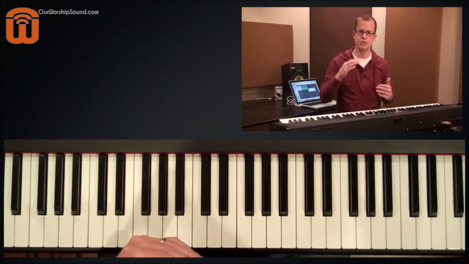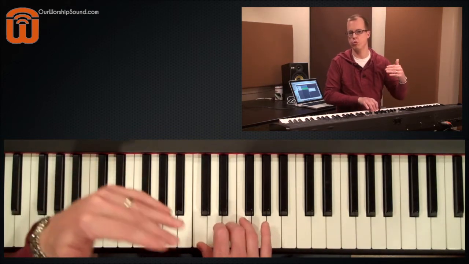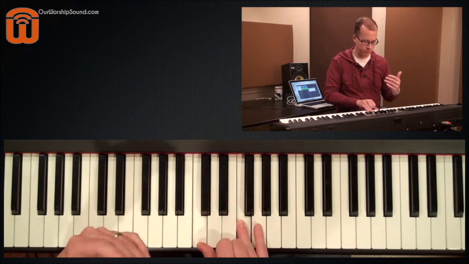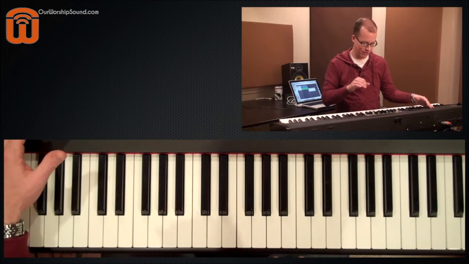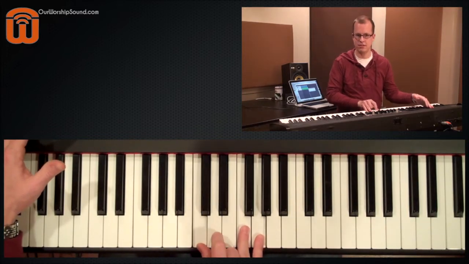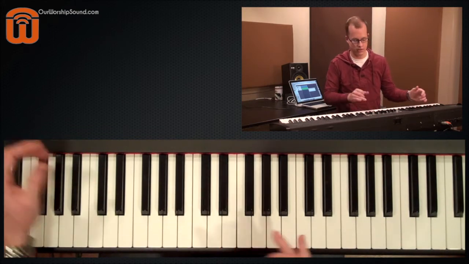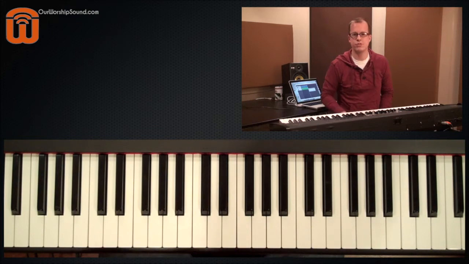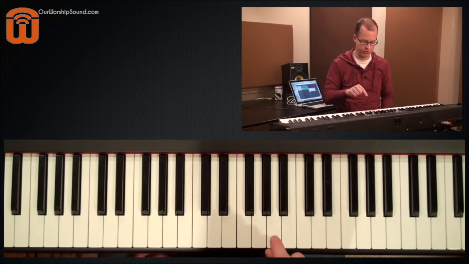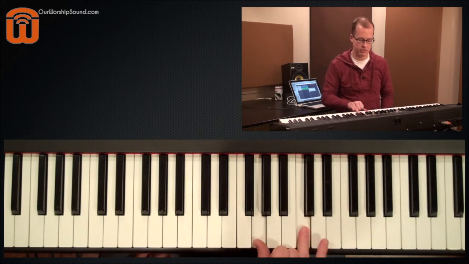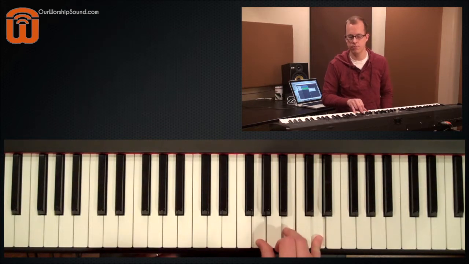What a suspension is, you take a note, typically here the third, and you suspend it or raise it half a step up. That creates a tension which may or may not be resolved as the chord progresses. Just like the 2, you're going to leave out the third, but suspend the third as the fourth. So that's what we would do with the fourth. A lot of times you'll see this on the dominant chord or the Roman numeral 5 chord. Within the key of C major, the 5 chord is going to be the G. So you might see G sus 4, which may or may not resolve to the regular G chord.